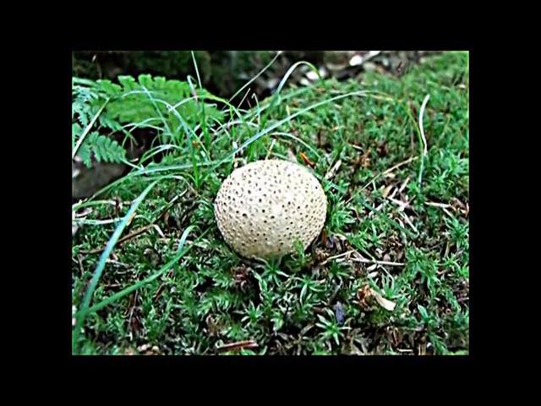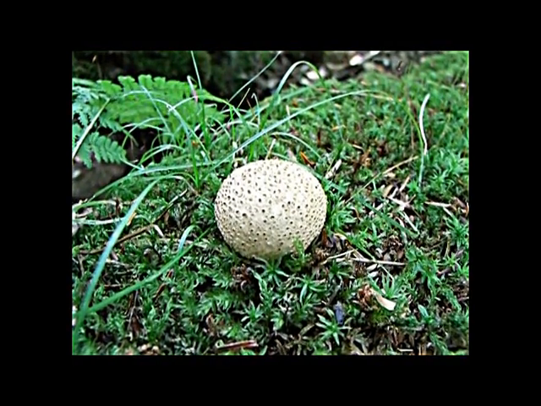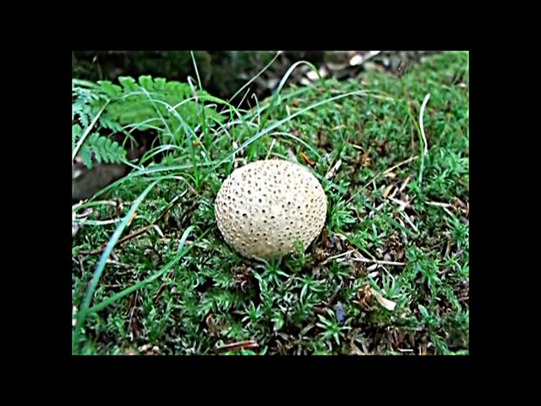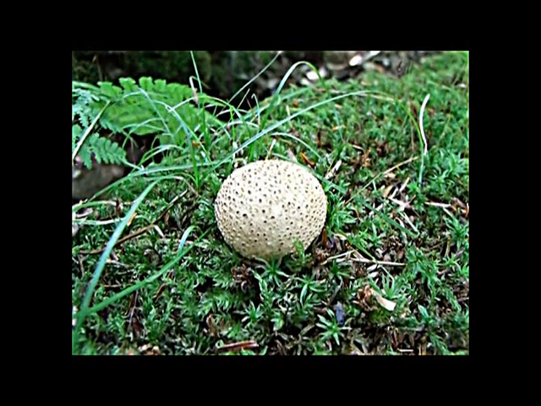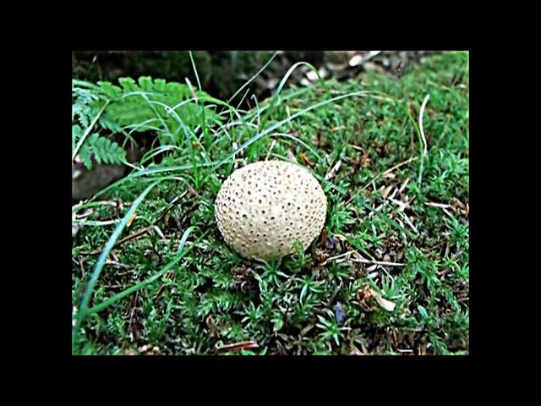When its spores are mature, a mass of them form in the center of its body. Eventually it dries, becoming brittle, and develops an opening for the spores to be set free into the wind, landing elsewhere on the forest floor, and the cycle starts anew.